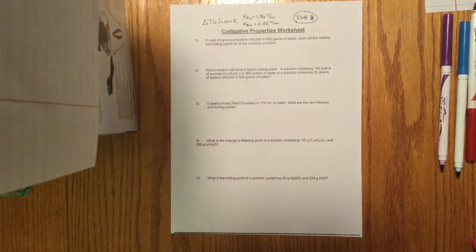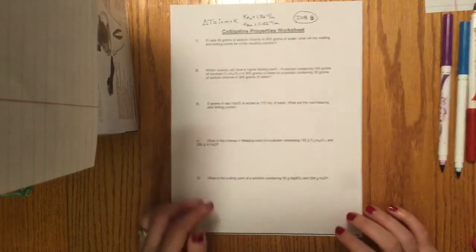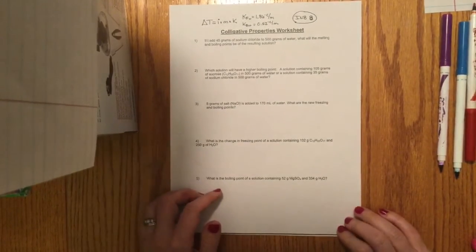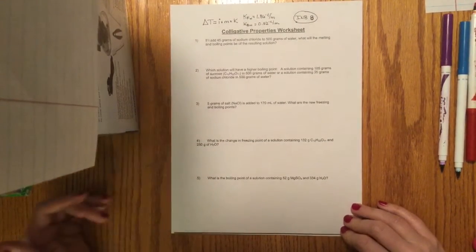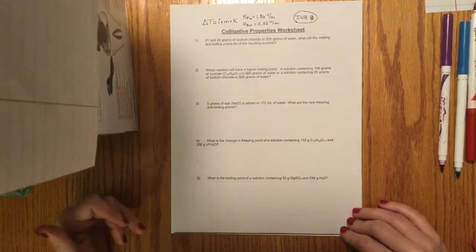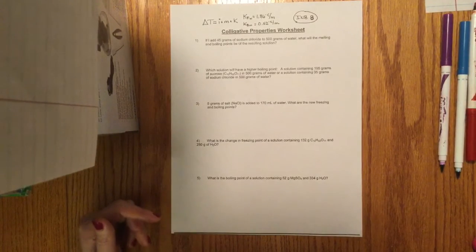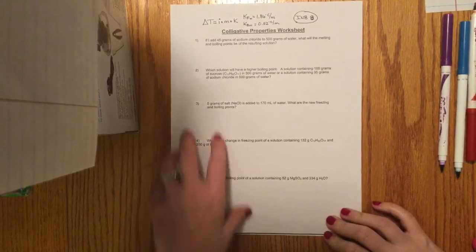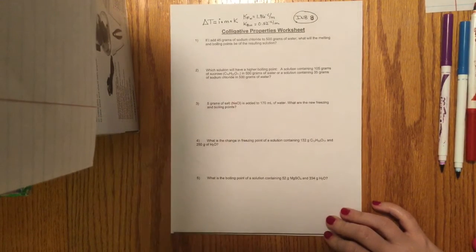If you'll turn in your notebook to page 8, colligative properties. In previous videos, we've looked at what colligative properties are. I've shown you an intro to some simple colligative properties, and so now we're going to look at finding the freezing point and boiling point based on the worksheet that I've given you for homework. So we're going to do a couple of these problems together.